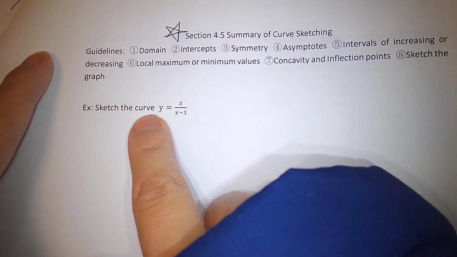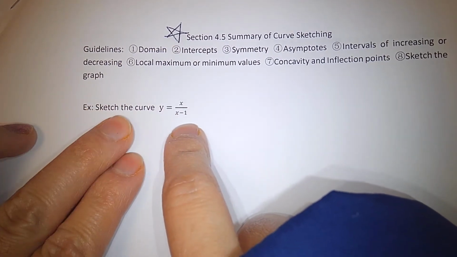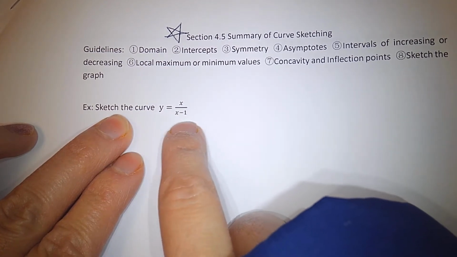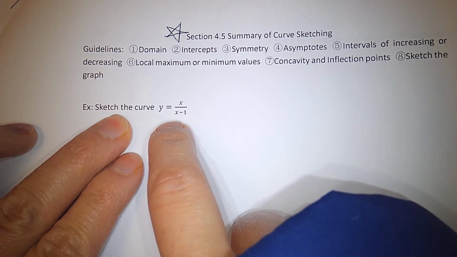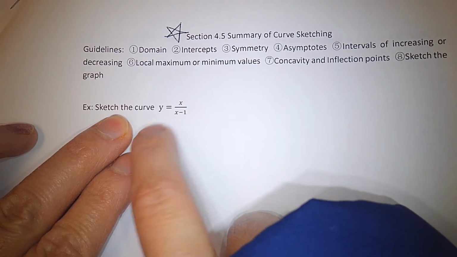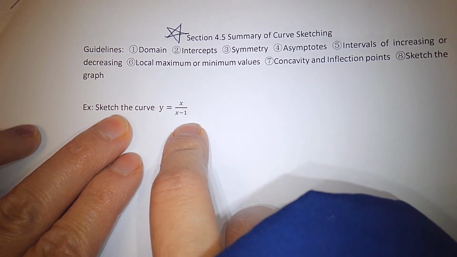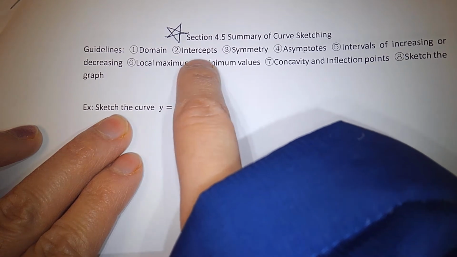First, for any given function, we're going to look at what the domain of the function is. This is the first step we need to check, okay? We need to find out for what values of x the function is satisfied, and which x values we have to get rid of because those x values do not belong to the domain. Secondly, we need to check the intercepts, okay?